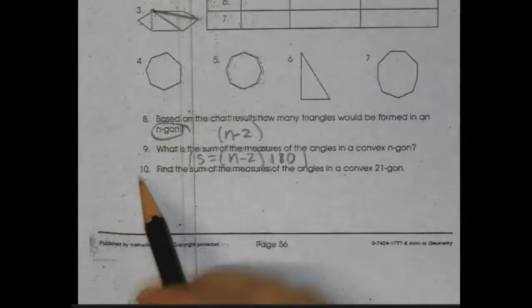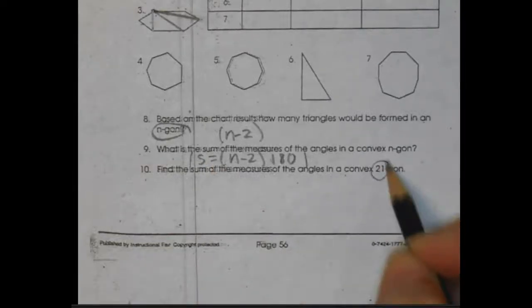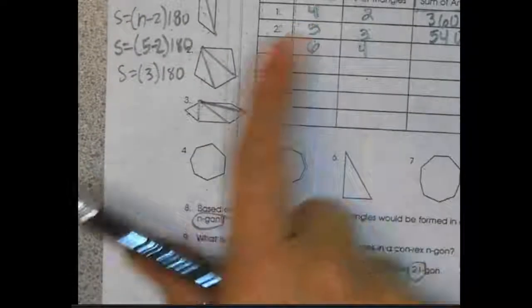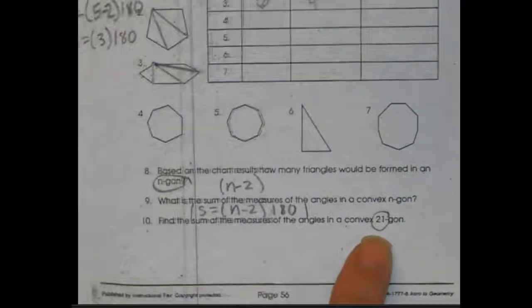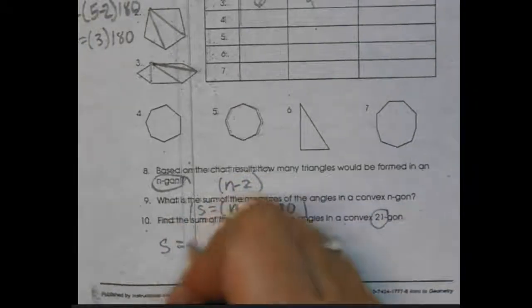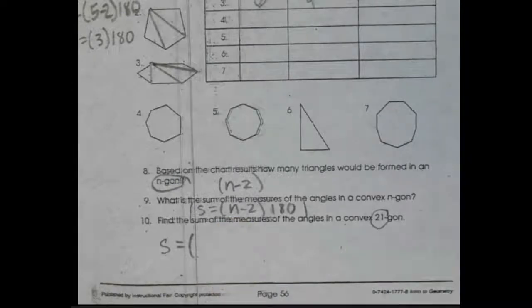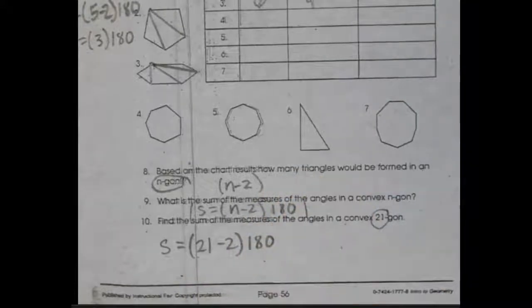All right, so number 10. Find the sum of the measure of the angles in a convex 21-gon. Okay, so if this polygon has 4 sides, and it gave me, I had to use this formula to figure it out. This polygon has how many sides? It has 21 sides. So I'm going to use this formula, and instead of n, what am I going to write? I'm hoping you said 21 minus 2 times 180. And then you solve the problem. I'm not going to solve it for you. I just set it up for you guys. You guys can give me the answer.